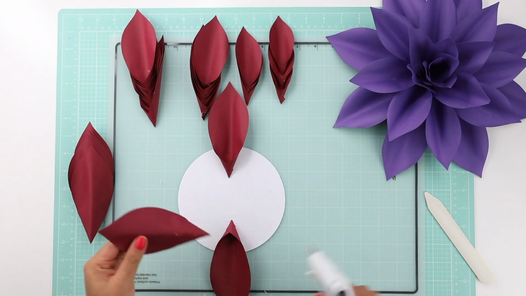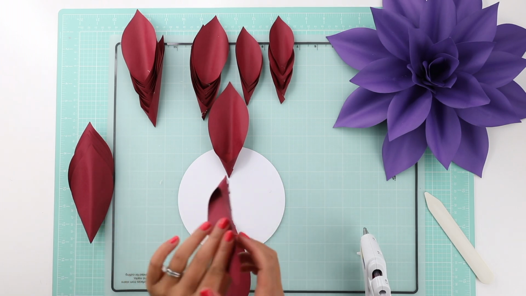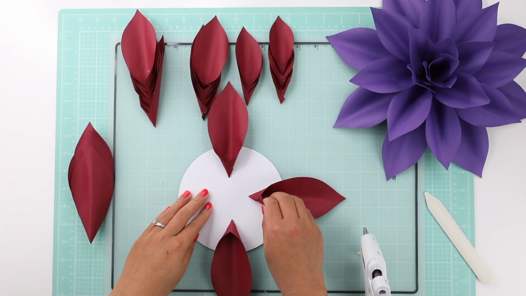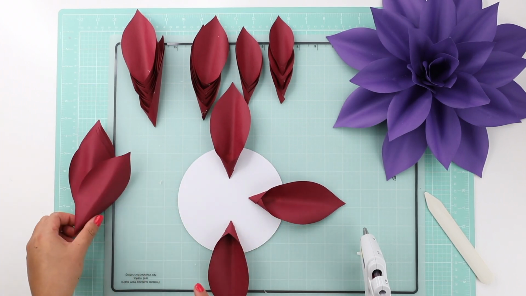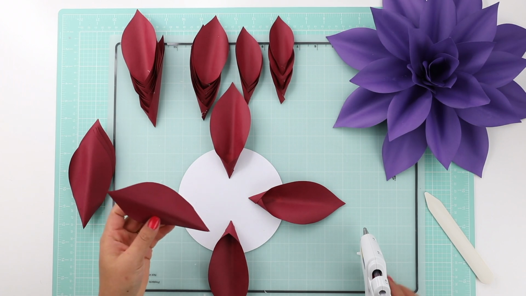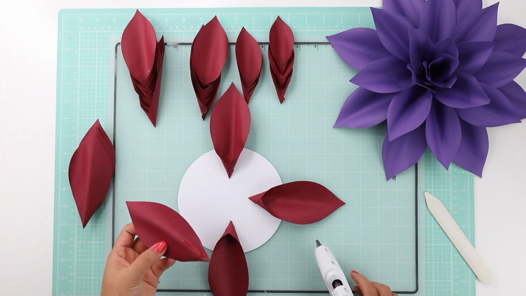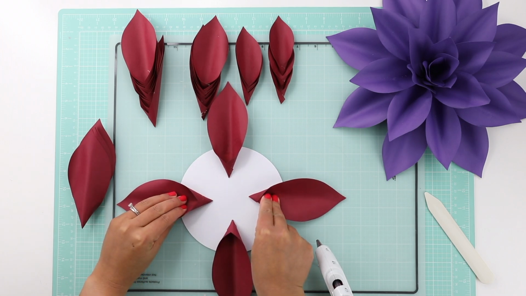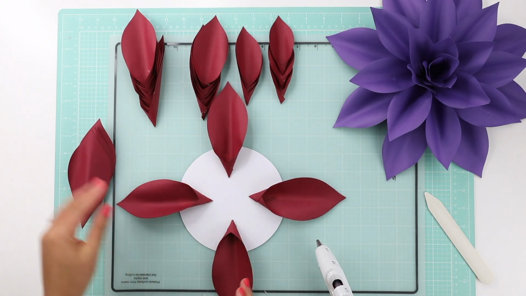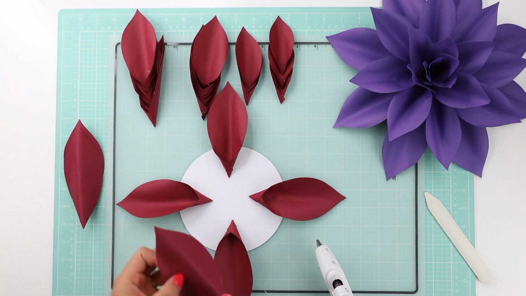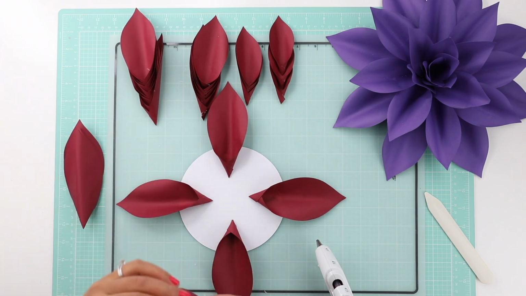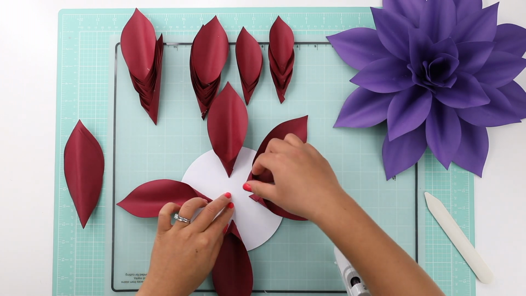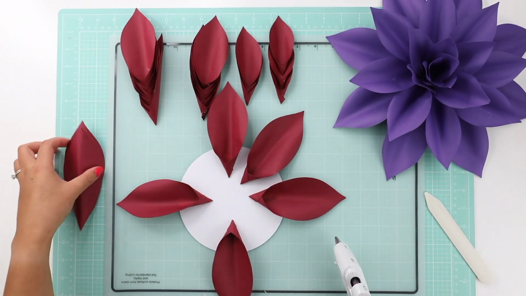And it also depends on what size base you're using, as well as the petal. So if you have a smaller base but larger petal, you may want to use less per layer. So I like to glue mine first in this sort of shape, this cross shape. That way I know where to place these petals here. That just helps with placement of the petals.